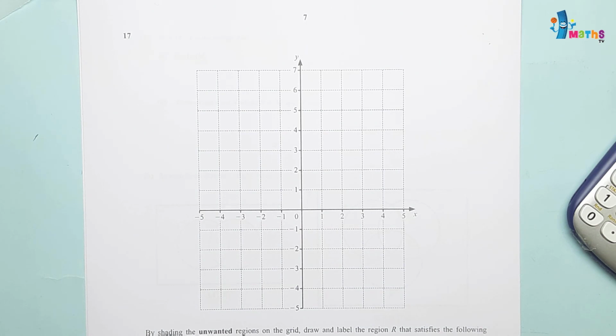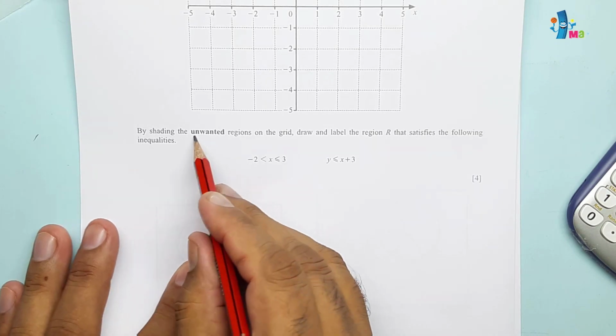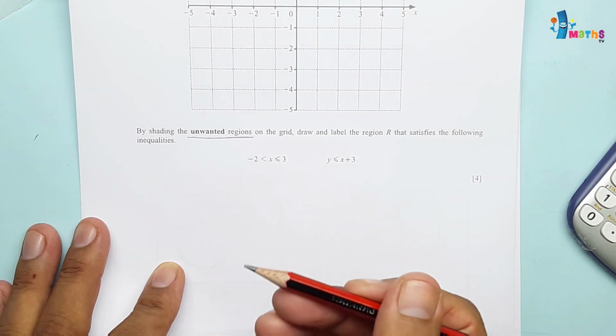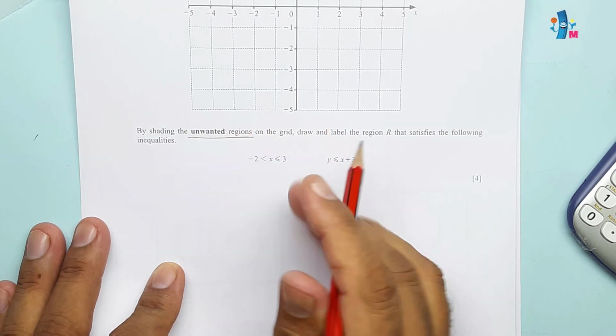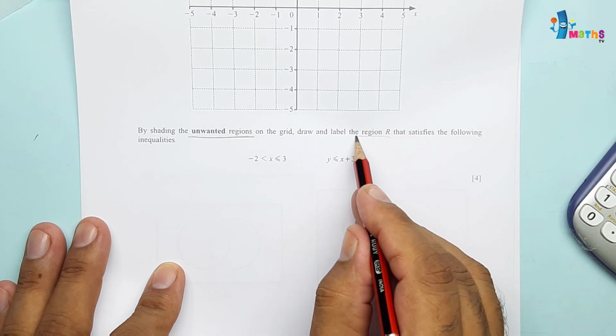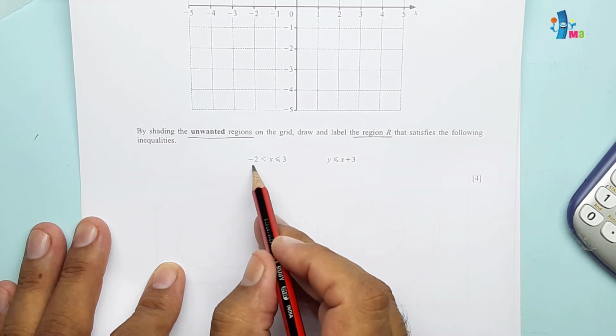Then question number 17. This is a linear programming question. Basically, we have to shade different parts. A grid is given, and the question over here is by shading the unwanted region. So you have to shade only the unwanted region. On the grid, draw and label the region R that satisfies the following inequalities.